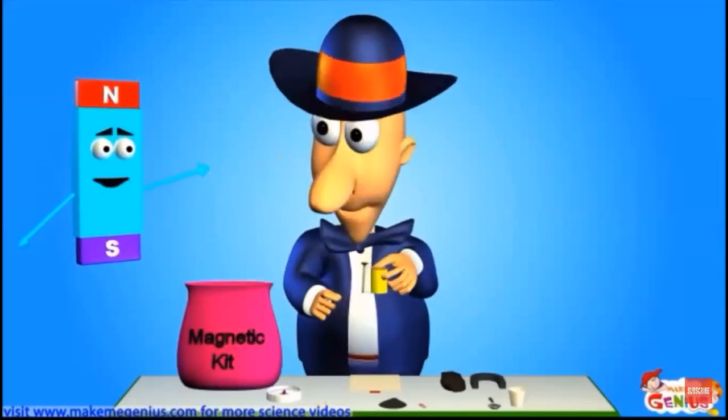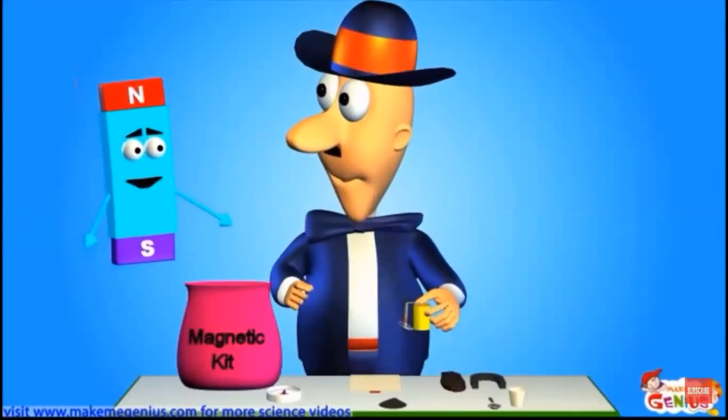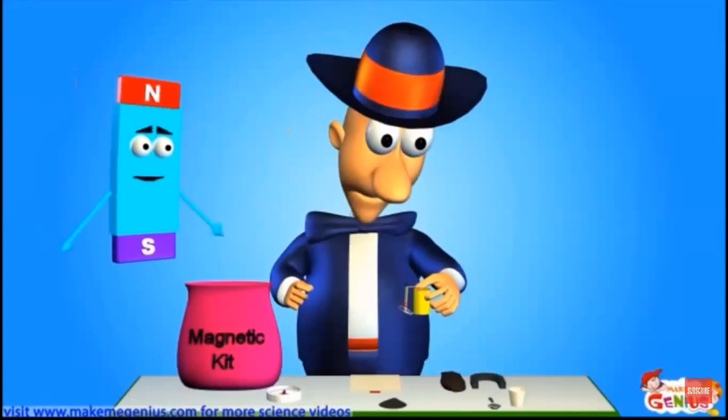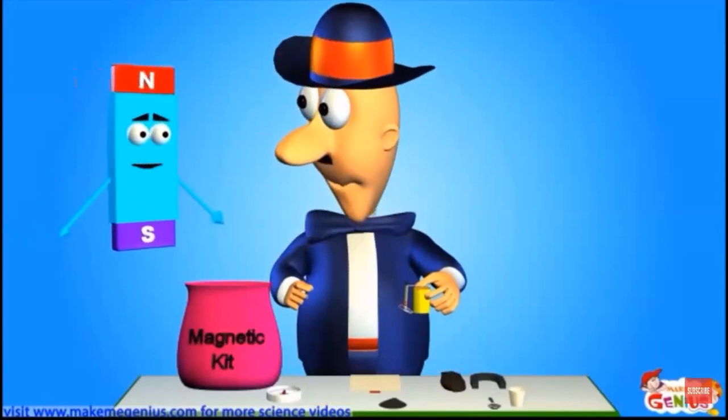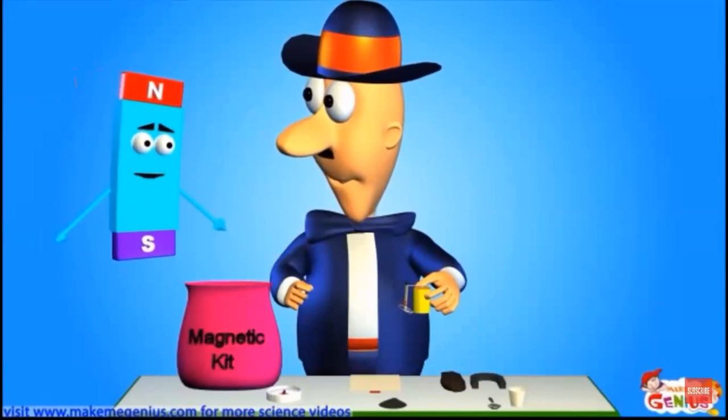Take a few paper pins near this nail. See, paper pins are being attracted to the nail. This is called an electromagnet. This magnetic effect comes due to electricity.